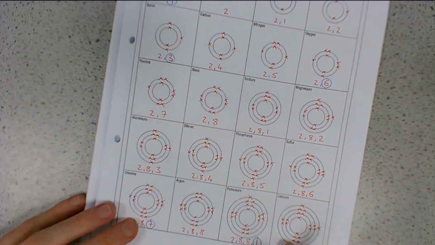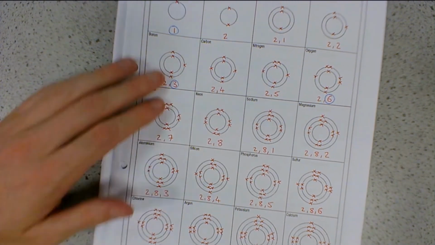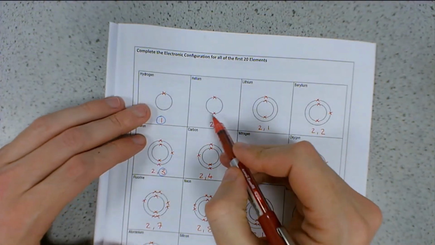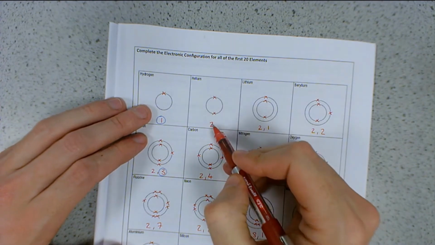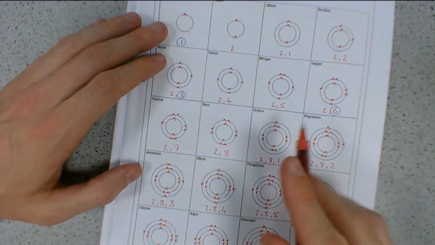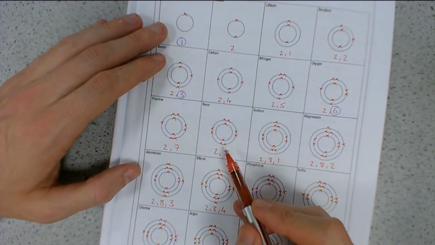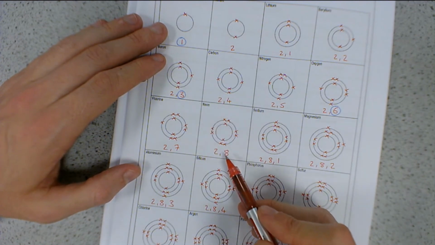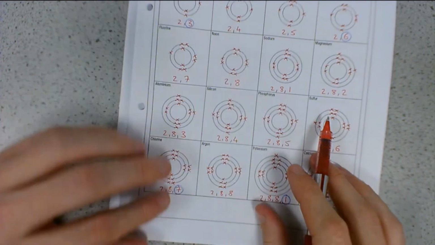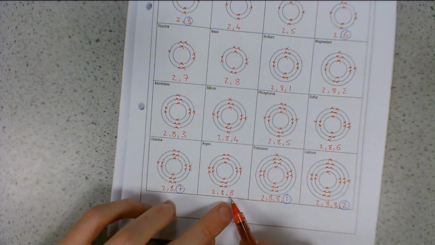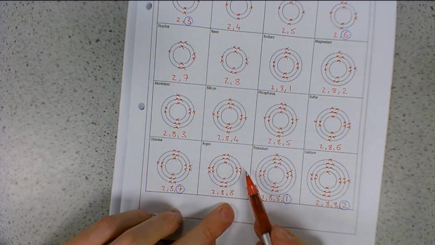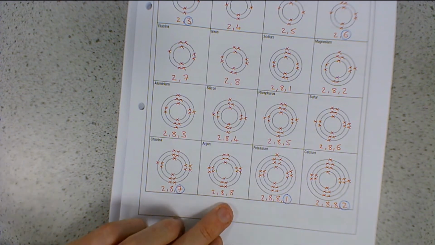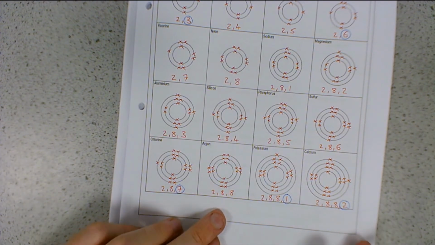That's because they have a full outer shell. Remember, the maximum the first shell can hold is 2. So helium has a full outer shell. The maximum the second shell can hold is 8, and neon has 8, so it has a full outer shell. And argon, again, the third shell can hold a maximum of 8. Argon has 8 in the outer shell, it has a full outer shell. So that's why it's called group 0. It doesn't mean they have 0 electrons in the outer shell, it means they have a full outer shell.